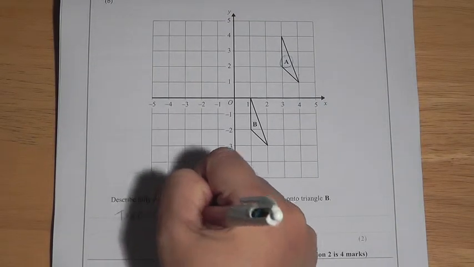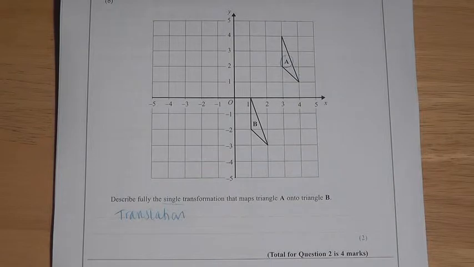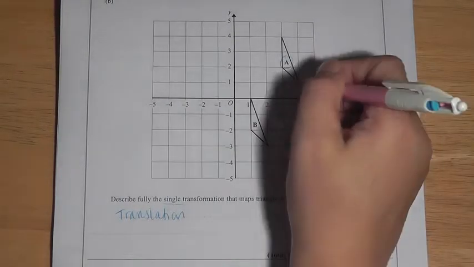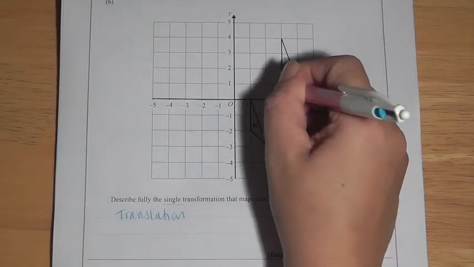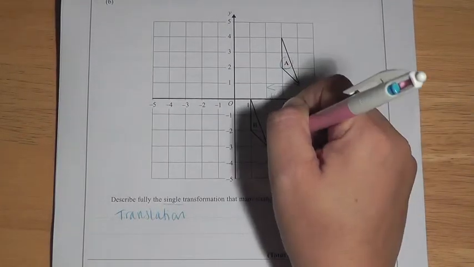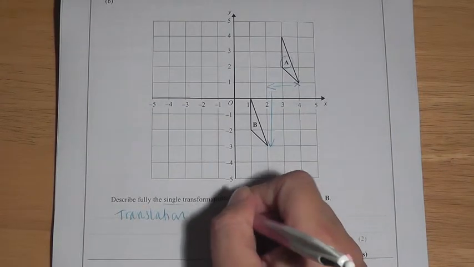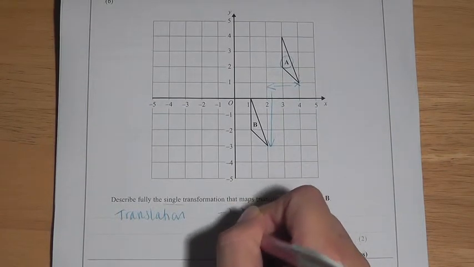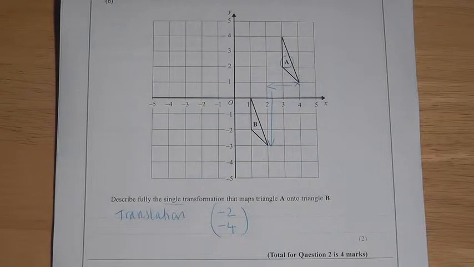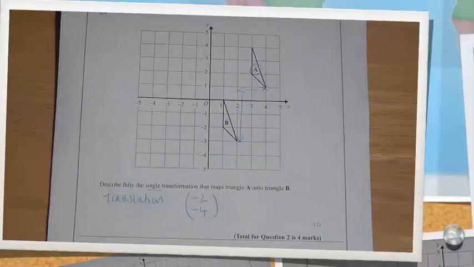You need to write translation for one of the marks and then give the instructions for it in the form of a vector. If I pick this point, I've gone 2 left and 4 down. So my vector should be -2, -4. And that gives you the other mark. So 1 mark for translation, 1 mark for -2, -4.